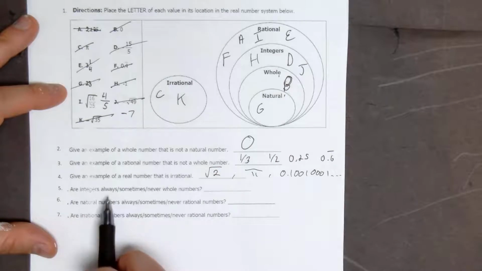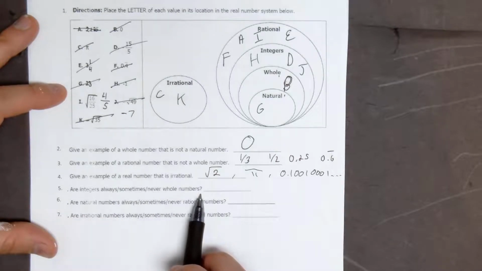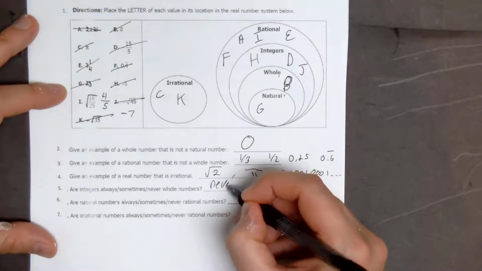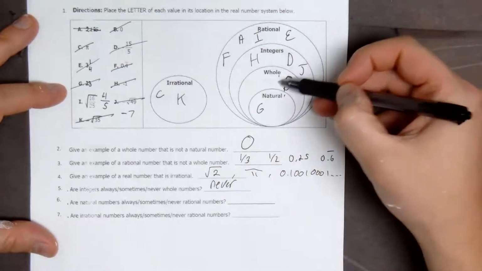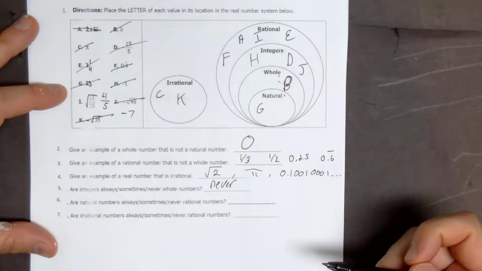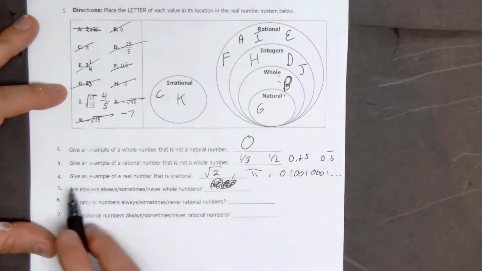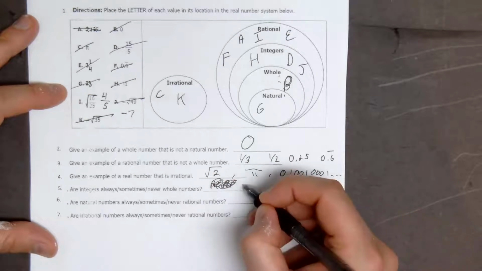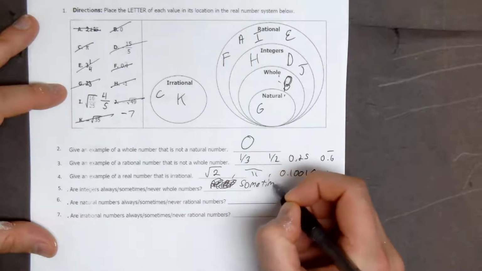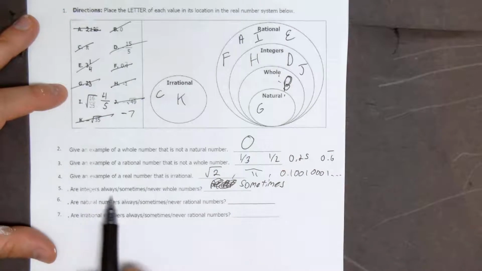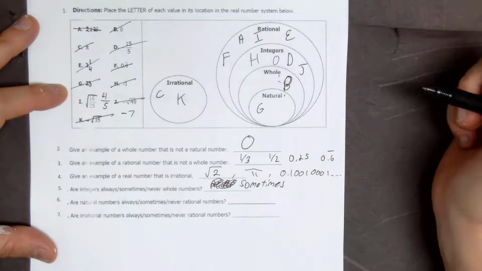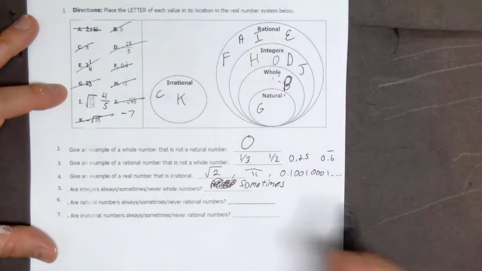Are integers always, sometimes, never whole numbers? Integers will never, because if it's a negative number, it cannot be a whole number. Actually, no. Well, if it's 0, so this would be sometimes. That's my bad. Sometimes. It would be sometimes, because 0 could be an integer, and 0 is also a whole number.